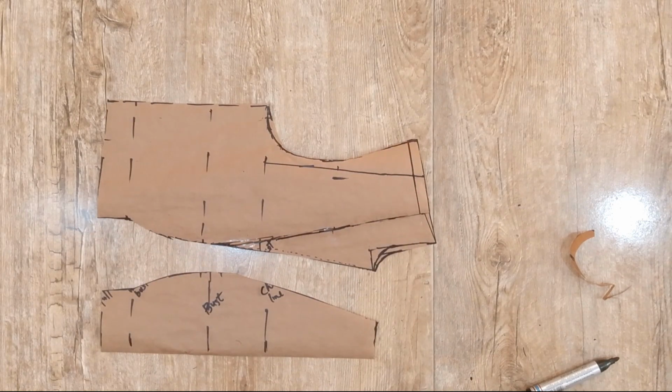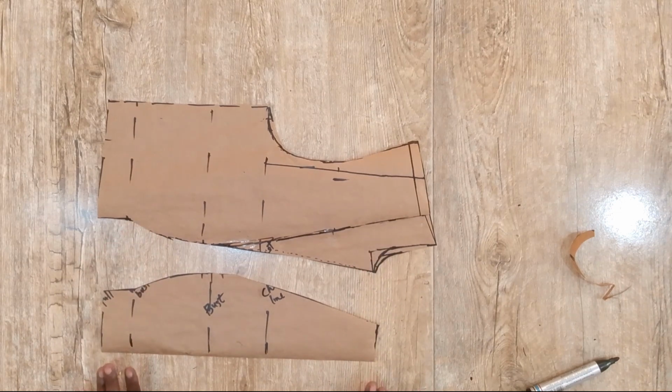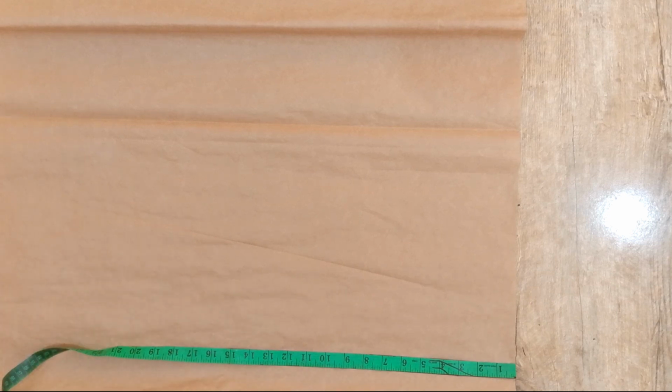The second stage now is for us to use this to cut our front pattern. Let's proceed. After done with the first part, the front pattern, the next thing is our back pattern. Let's quickly grab that one as well.